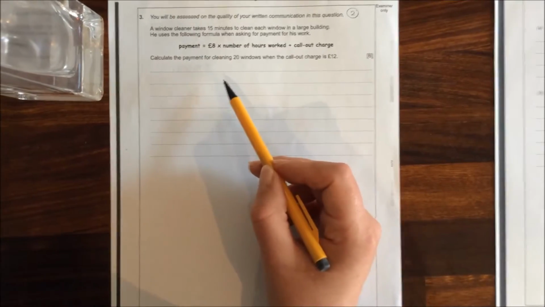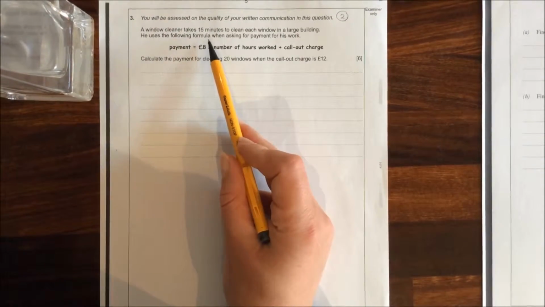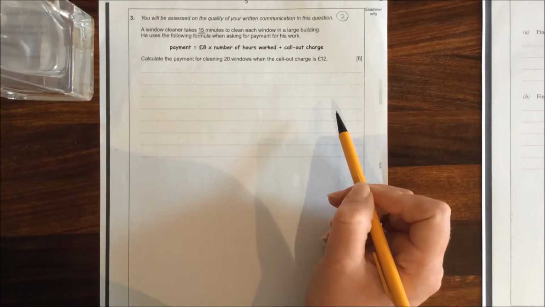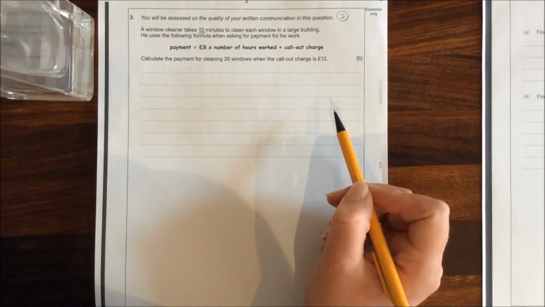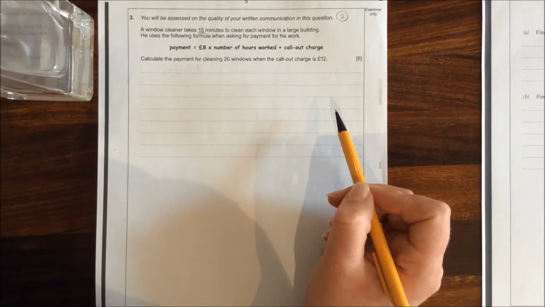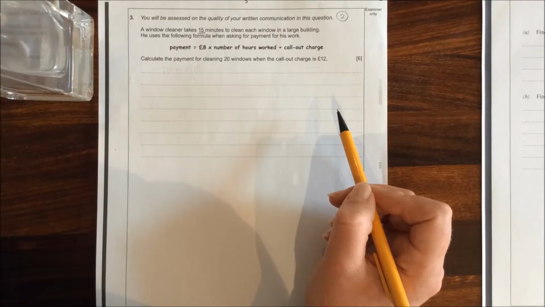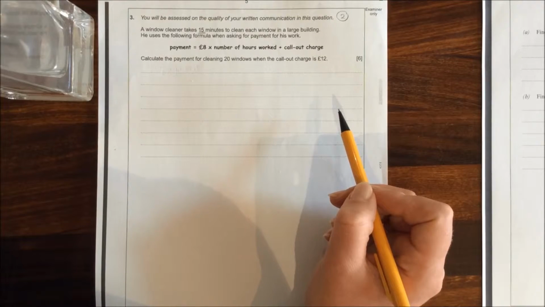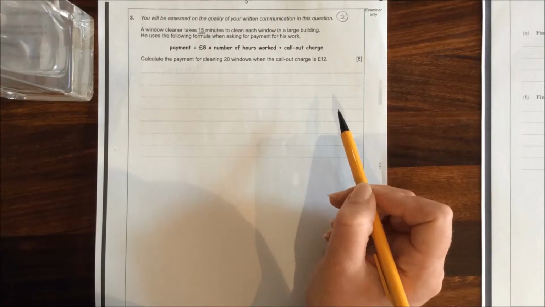So the question is, a window cleaner takes 15 minutes to clean each window in a large building. He uses the following formula when asking for payment in his work. The payment is equal to £8 multiplied by the number of hours worked plus a call-out charge. Calculate the payment for cleaning 20 windows when the call-out charge is £12.